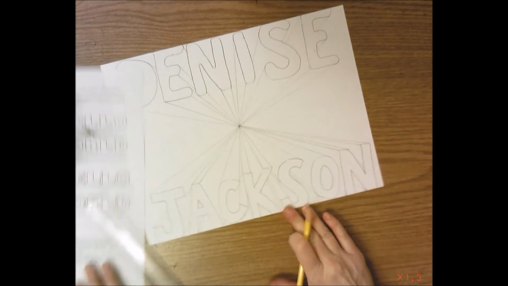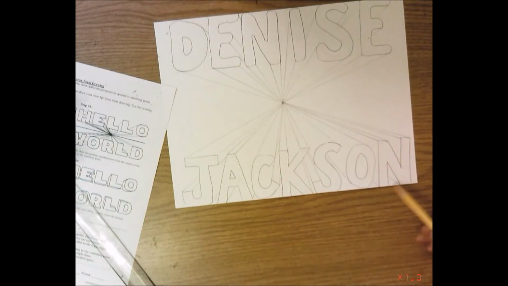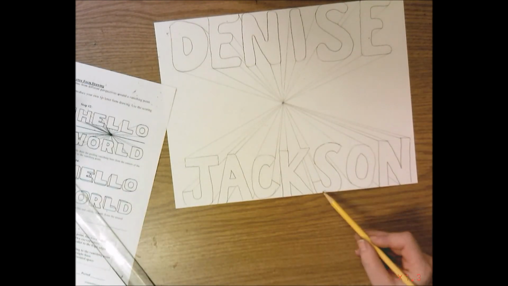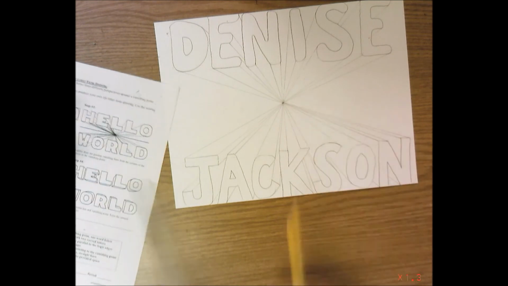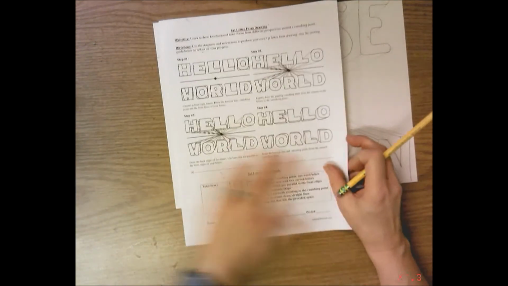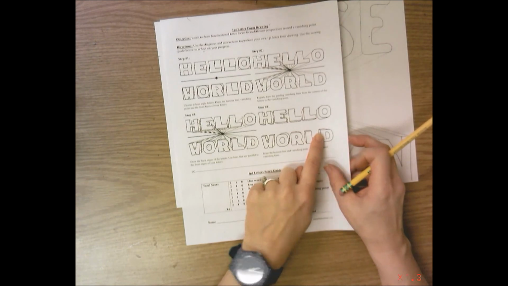Okay, so there I've drawn all my lines, all the ends of my letters, or the round edges of my letters, to the vanishing point. And so that's step 3. Step 4 is asking you to chop them off. And I'll quickly show you how to do this, but you do not have to do it.